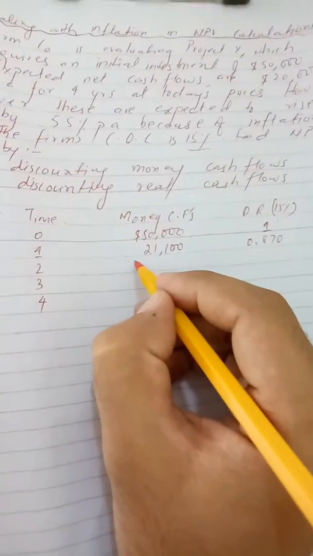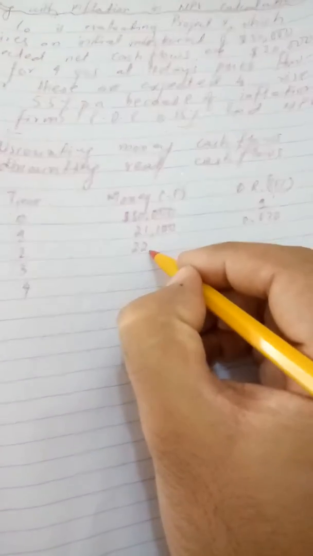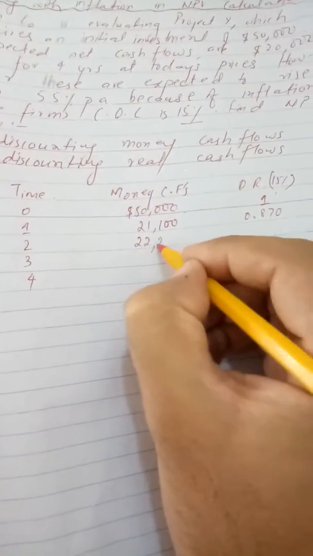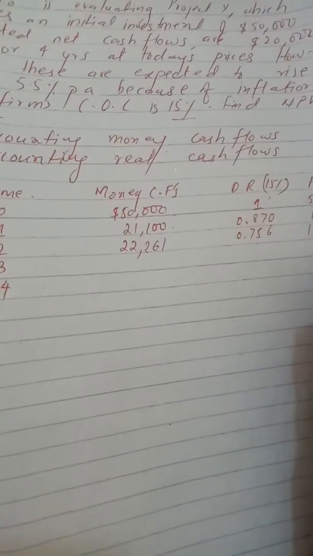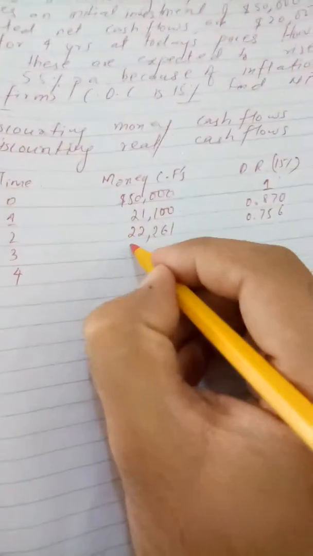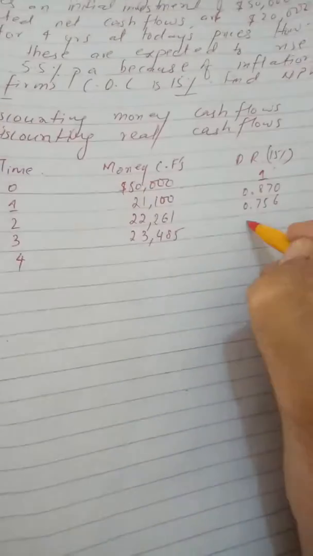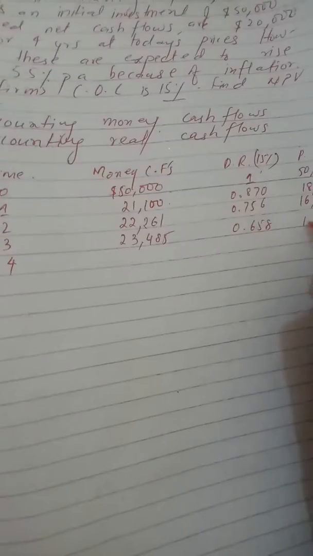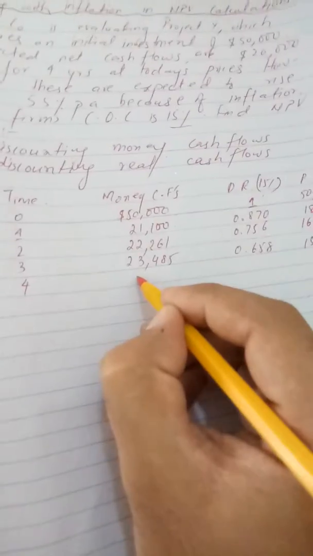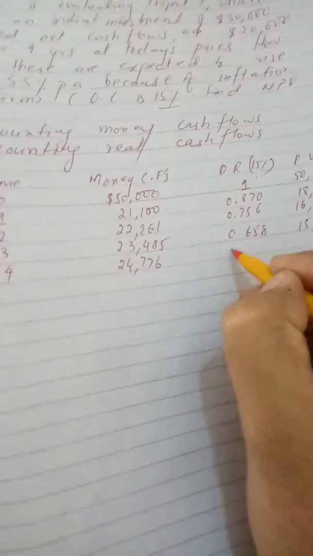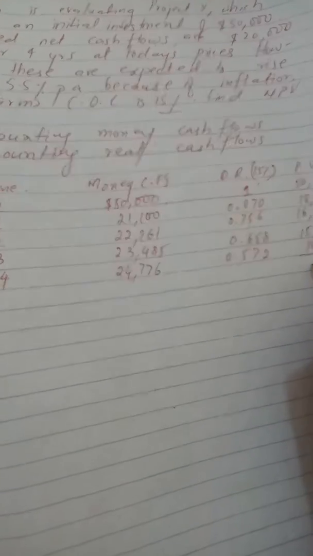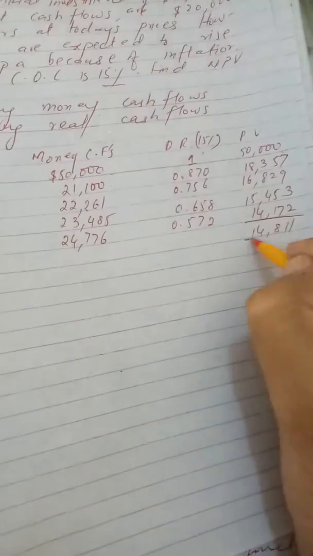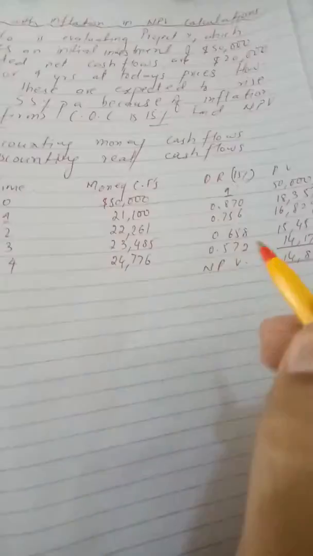18,357. Then you have another 5.5% increase, that would be 22,261, with a factor of 0.756, giving 16,829. Then it is 23,485, with 0.658, giving 15,453. This one is 24,776, with 0.572, giving 14,172. So this would be 14,811, the NPV. Okay, this would be NPV.